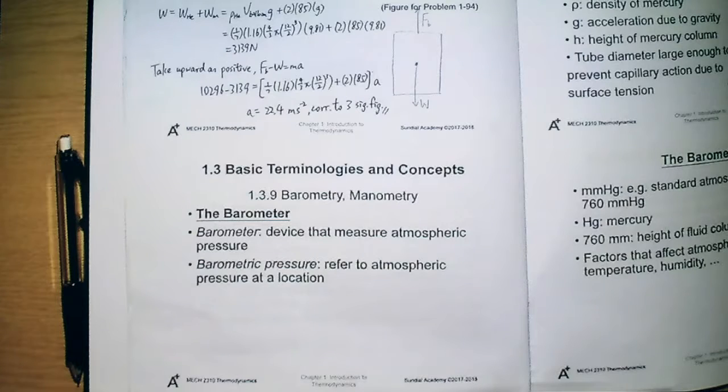In the next section, 1.3.9, we will talk about two things. We will talk about barometry as well as manometry. We will divide this section into two halves: one is the barometer, the other one is the manometer.